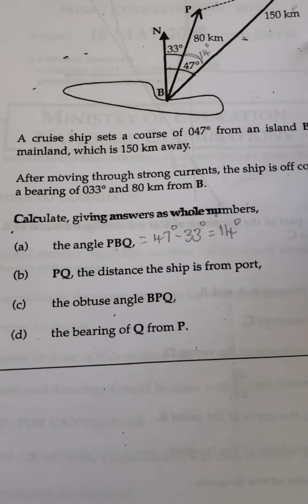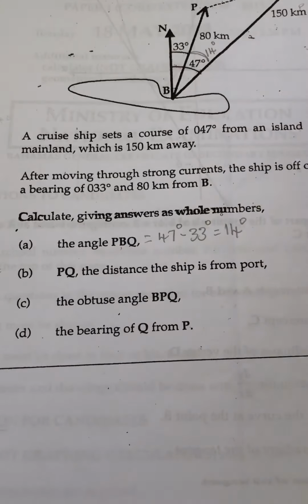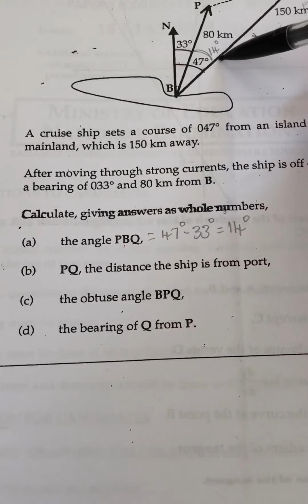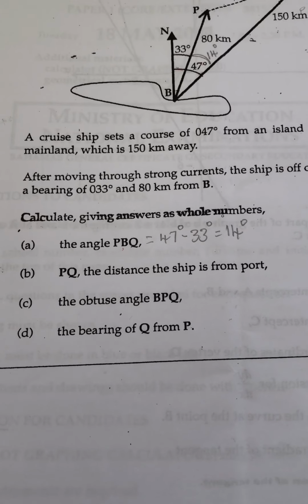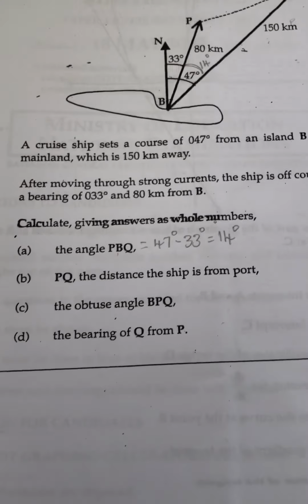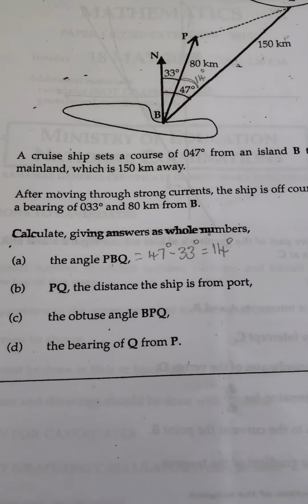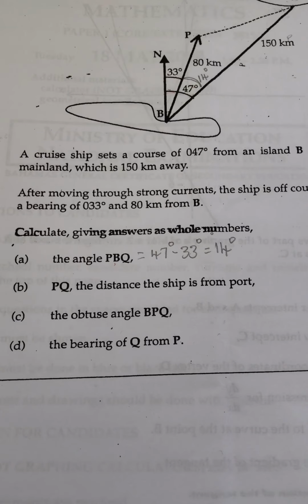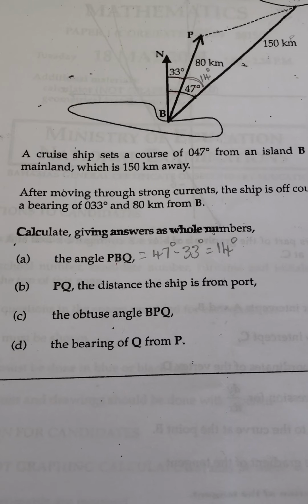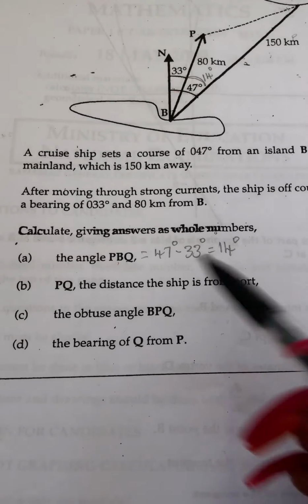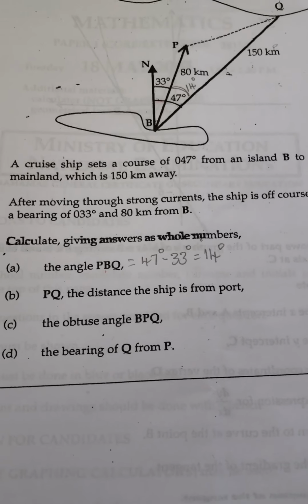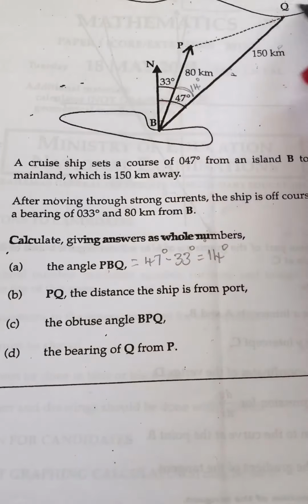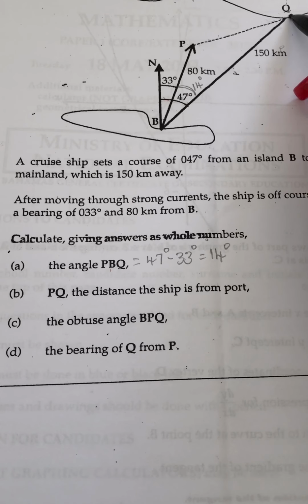And of course, do not look at the way that it is drawn and say that, well, this part is smaller than this part. It is never drawn to scale. Never drawn to scale. Good? So we've completed part A. Let us look at part B. We want to find the distance PQ. We do not know PQ. But there's some things that we do know that can help us.